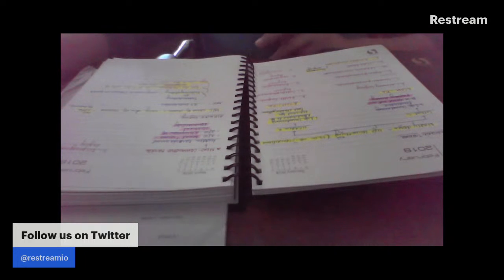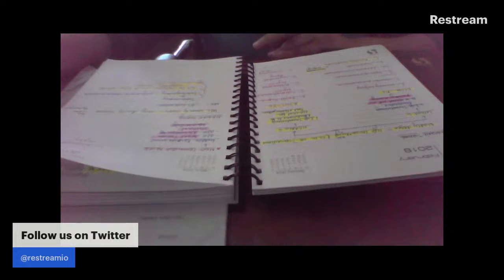Most common cause of death is what? Early hours of trauma, that is the first 24 hours of trauma. Most common cause of death is airway injury.